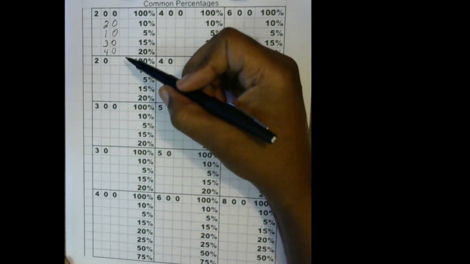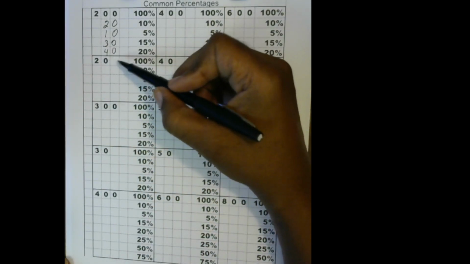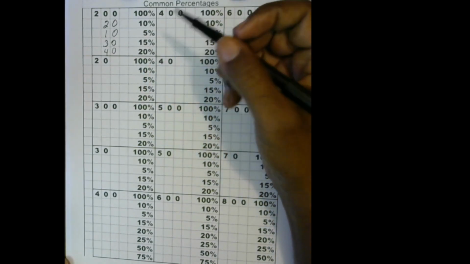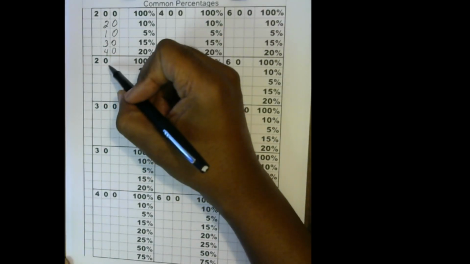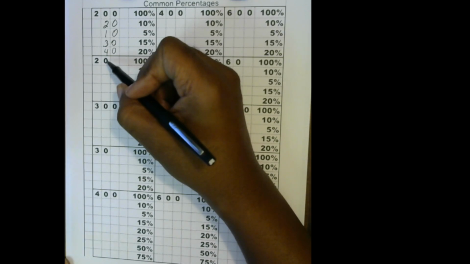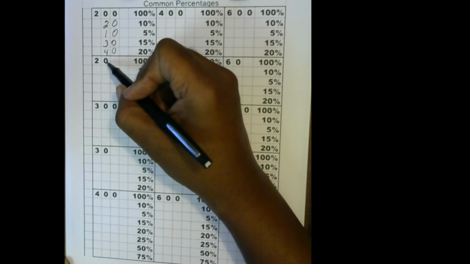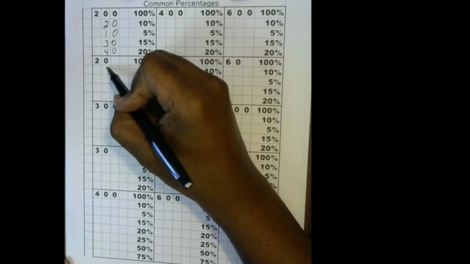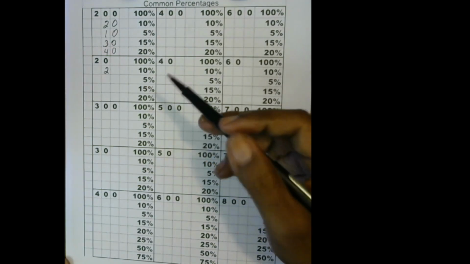Okay, let's do this again. Our original number is 20, that's 100%. I want 10% of it. So to find 10%, I need to move my decimal over one time, which is dividing 20 by 10. So dividing 20 by 10 will give me 2. Do not put the 2 here, but instead put the 2 there. And that's your 10%.